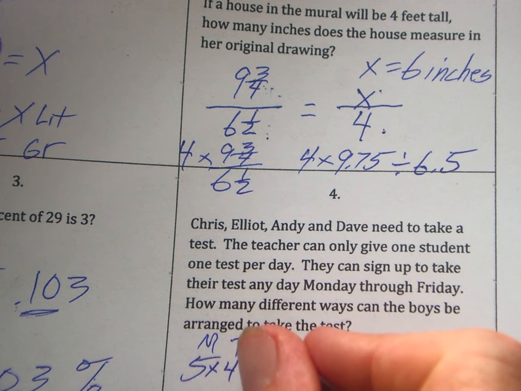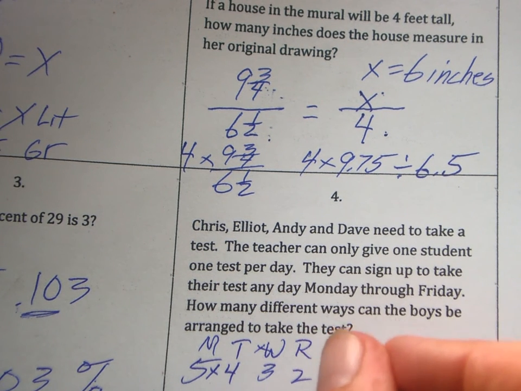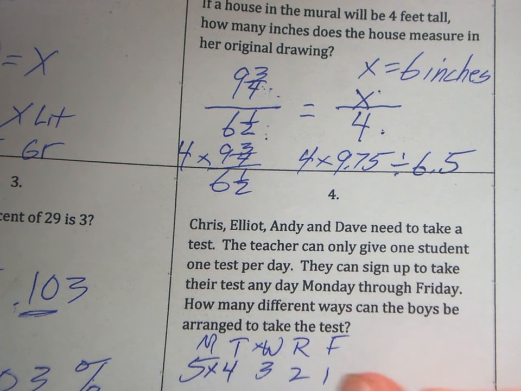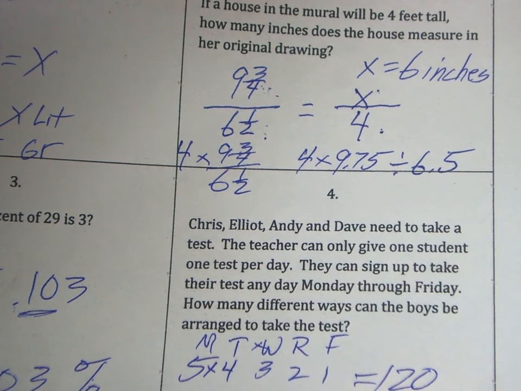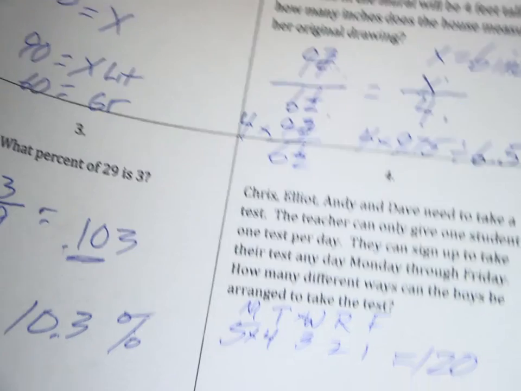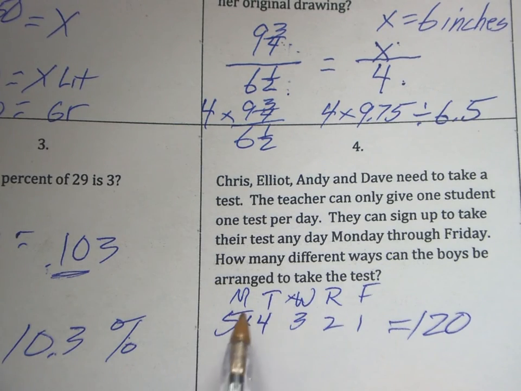But then on Wednesday, you could have 3 different ways. And Thursday, there's going to be 2 left. And then Friday, whoever's left gets to go on Friday. So you get 5 times 4 is 20, times 3 is 60, times 2 is 120 different ways. That's if you count the day off as a unique order. Okay, because the day off could be Monday, Tuesday, Wednesday, Thursday, or Friday. Anyway, there's 120 different ways that way.